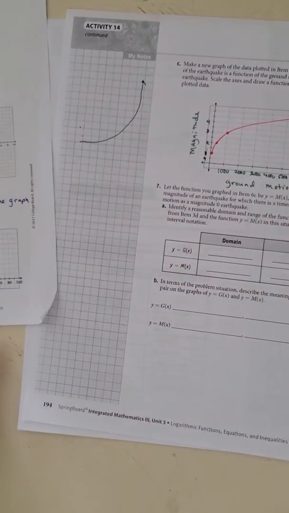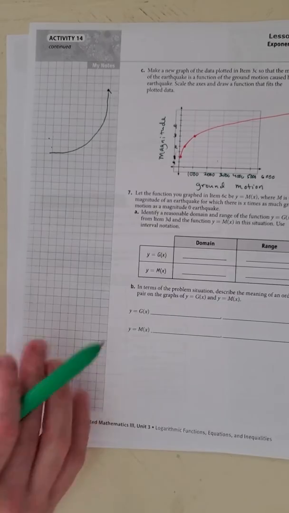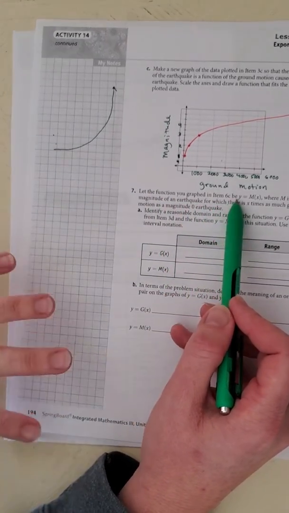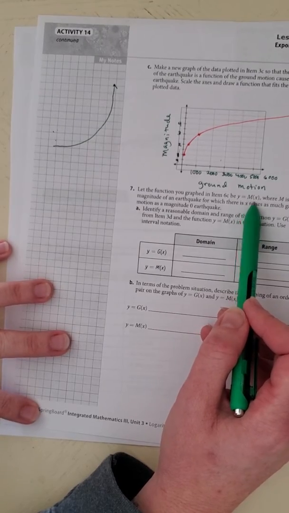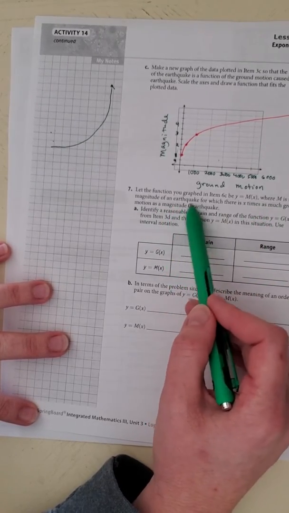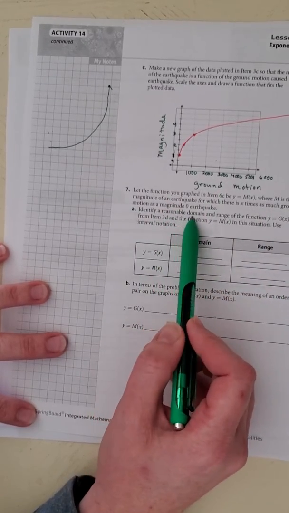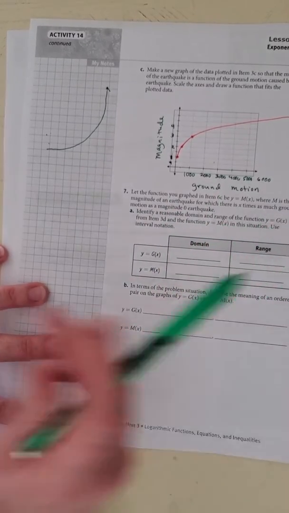Okay. And so it says, let the function you graphed in item 6C be m of x. So y equals m of x, where m is the magnitude of an earthquake for which there is x times as much ground motion. Identify a reasonable domain and range for the function g of x.